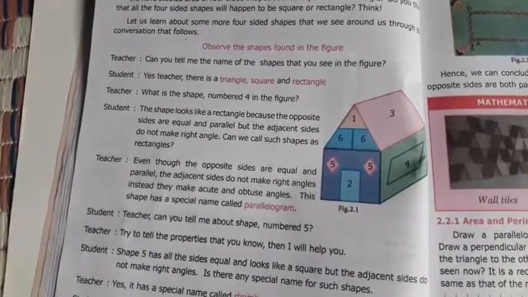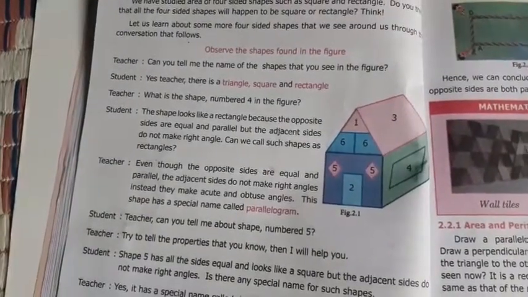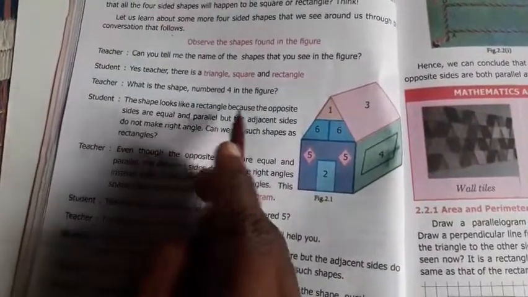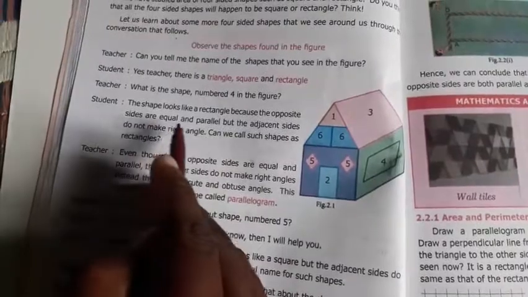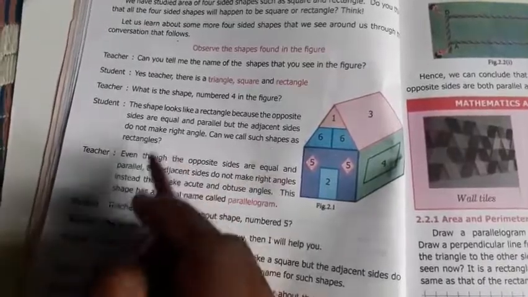Then the teacher says, what is the shape number 4 in the figure? What is the shape in the number 4? See that. The shape looks like a rectangle because opposite sides are equal and parallel but adjacent sides do not make a right angle. Can we call such shapes a rectangle?